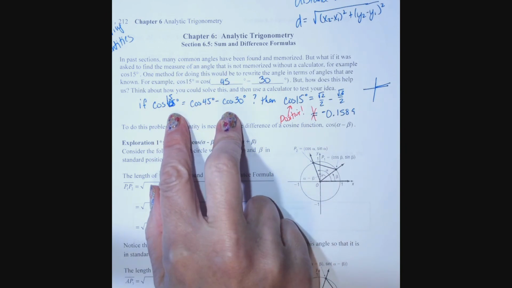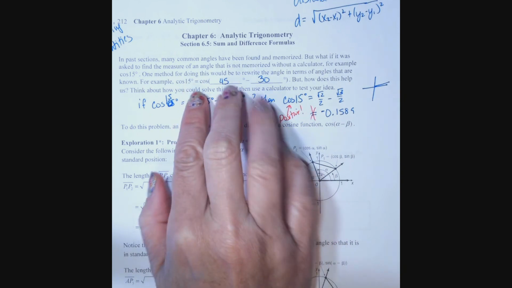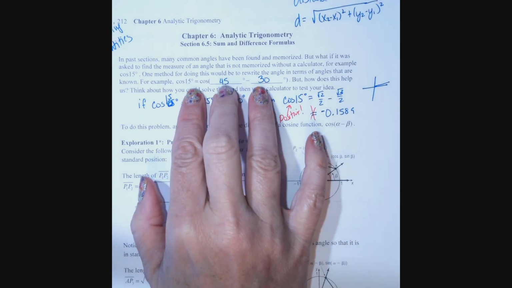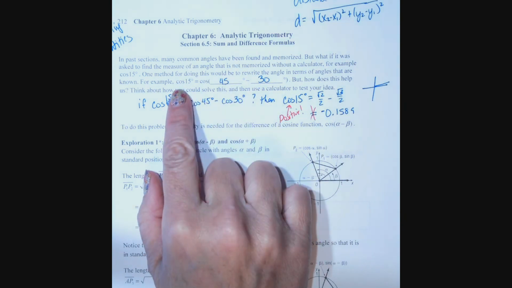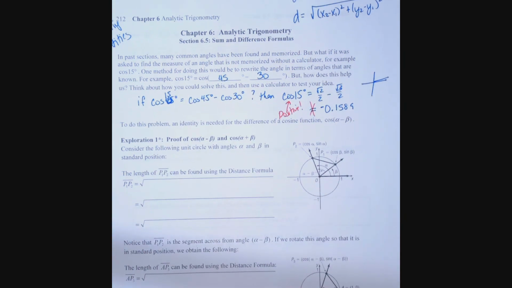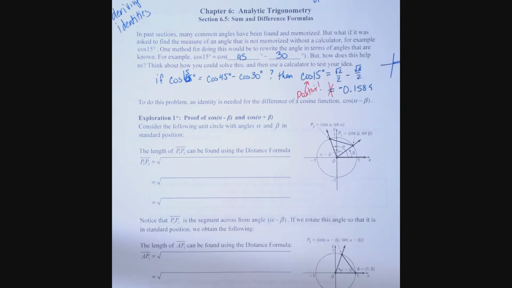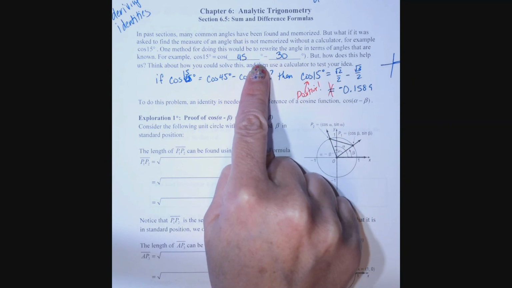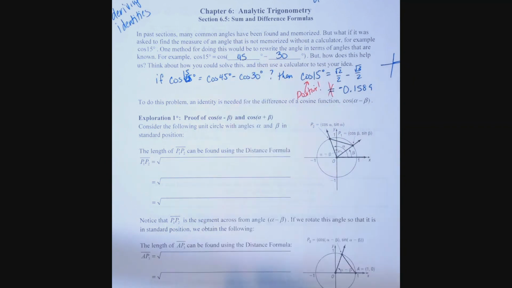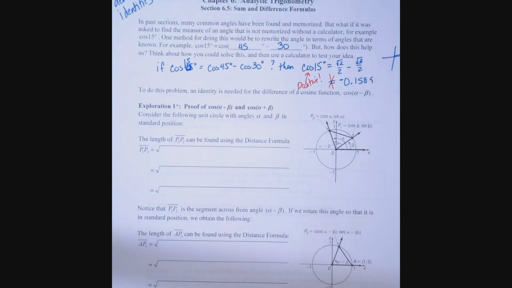This method doesn't work. We can't do cosine of one angle minus cosine of the other angle, even though we do know that this is a true statement. So how can we use this to help us find the exact value of the cosine of 15 degrees? Well, we're going to use our distance formula to derive a cosine difference identity, where we can subtract two angles and find the cosine of the smaller angle. So let's walk through this proof.